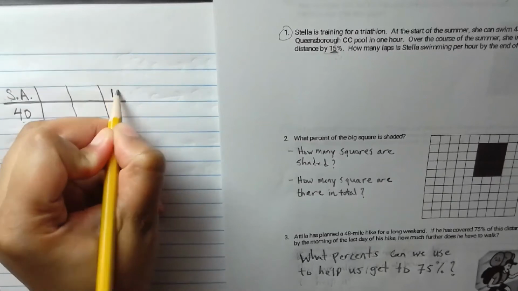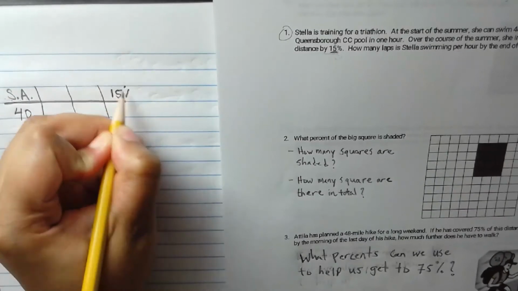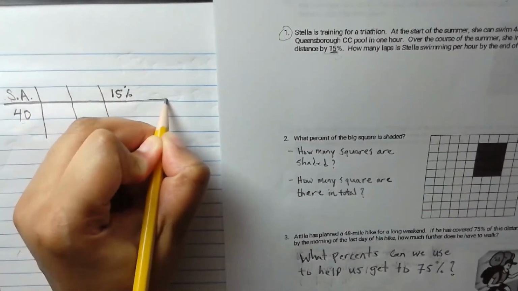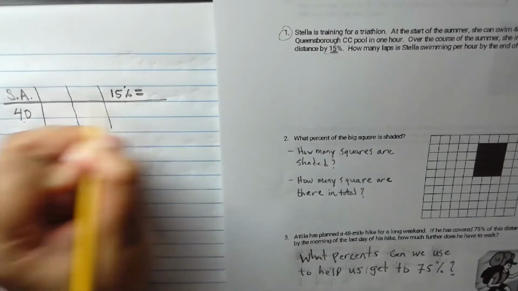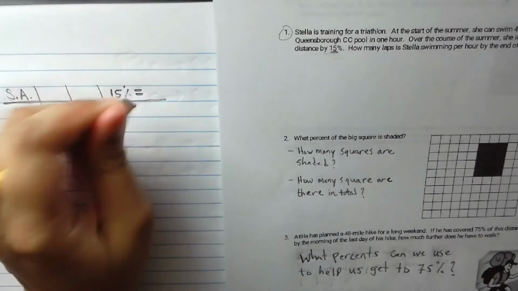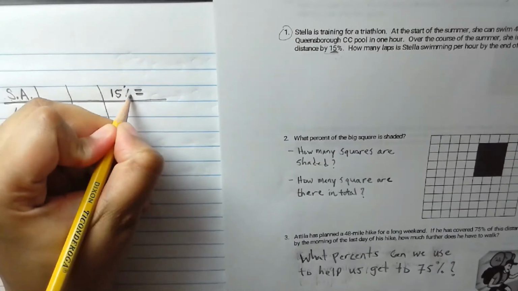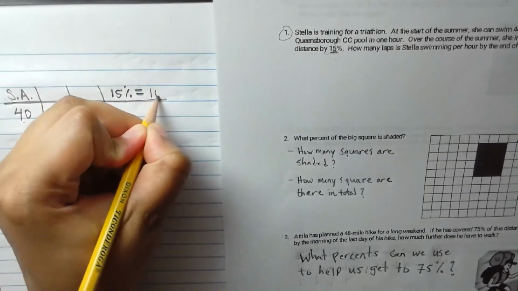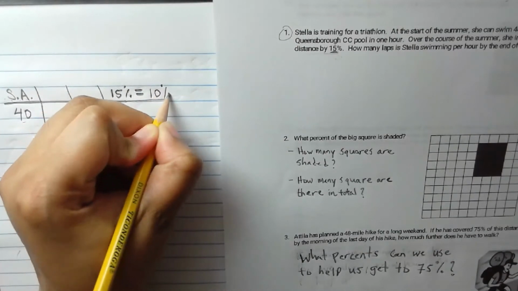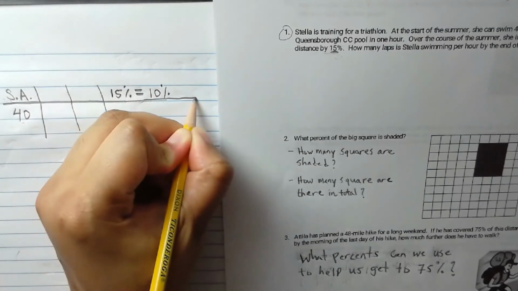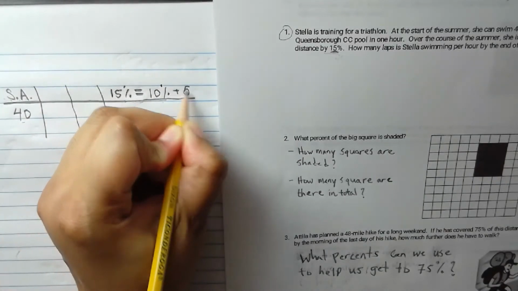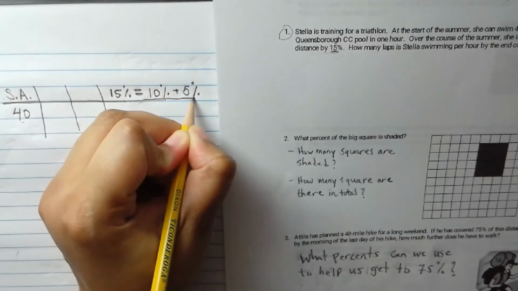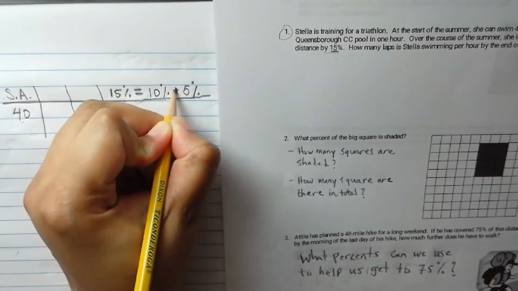So if we want to find 15%, if we remember from phase 1, we thought of 15% as 10%, which we know how to find, plus 5%, which we also can find.